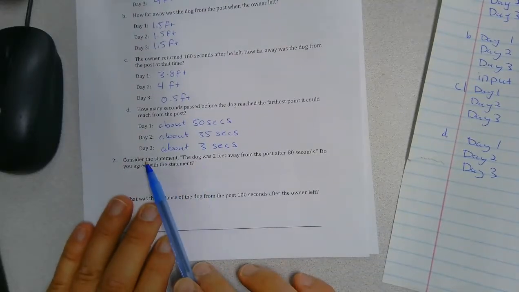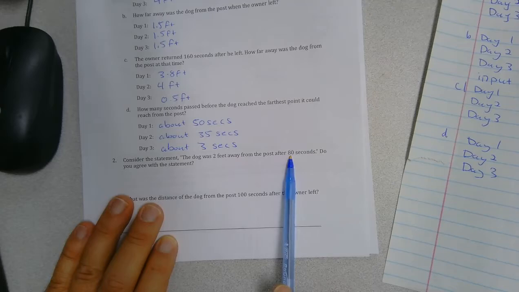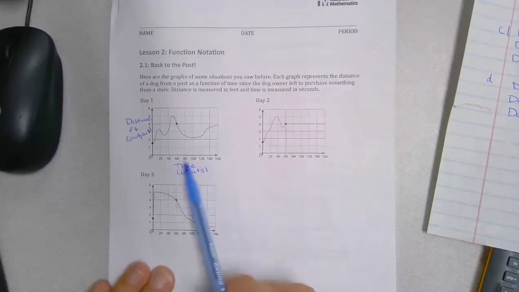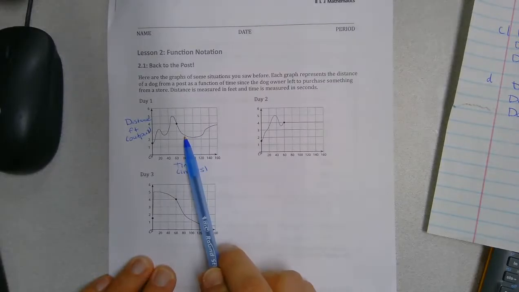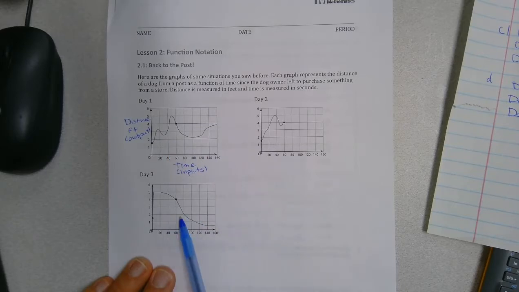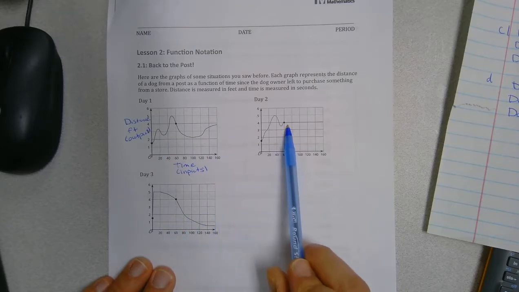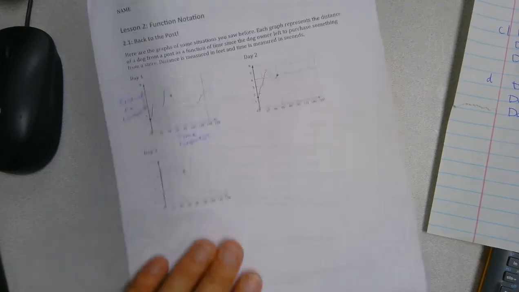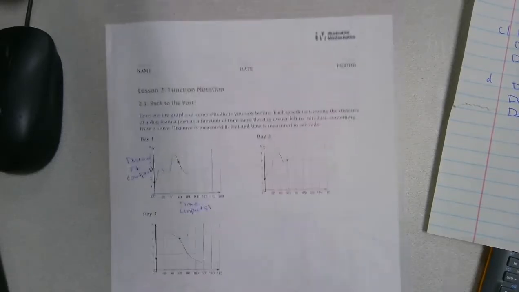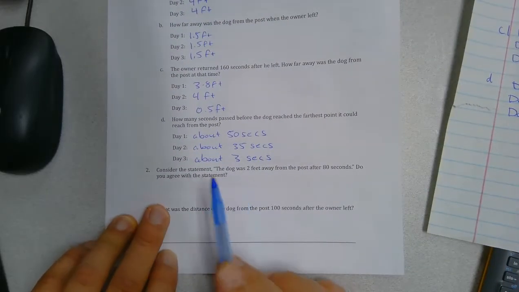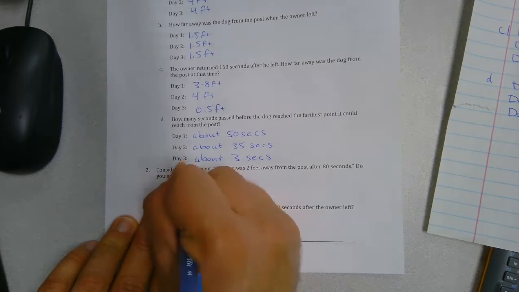So now it says, consider the statement the dog was 2 feet away from the post after 80 seconds. Do you agree? So we're going to have to go and look. After 80 seconds, it's close to 2 feet. Not on day one. Here, day two, 80 seconds, it's at 4 feet. But on day three, after 80 seconds, we're at exactly 2 feet. So if I look here, I would say on day three, this is true.